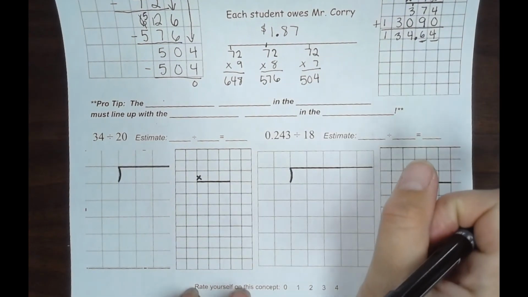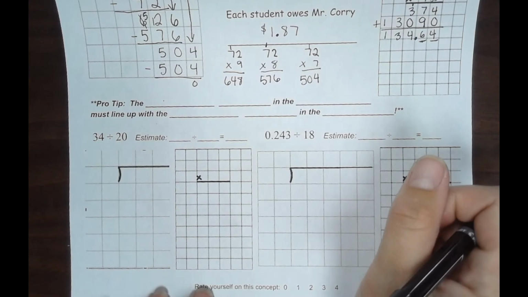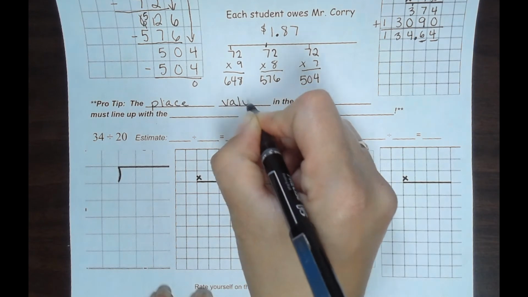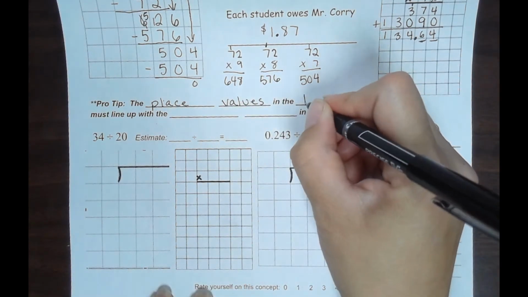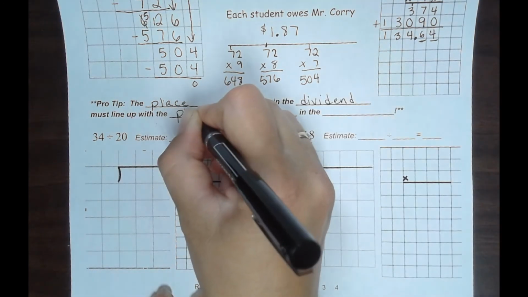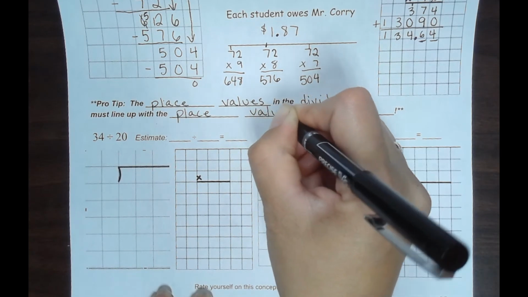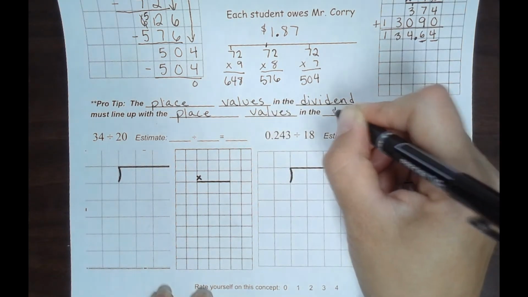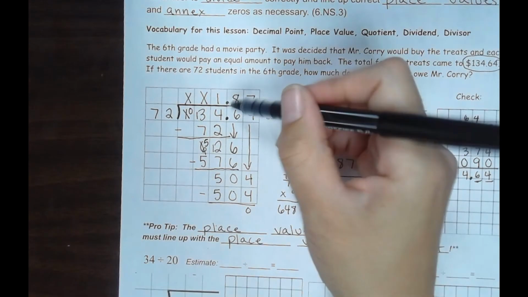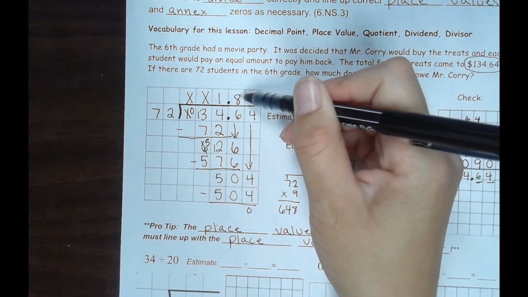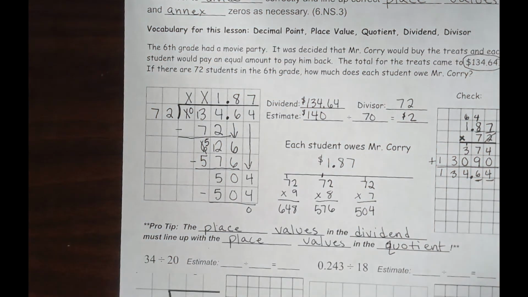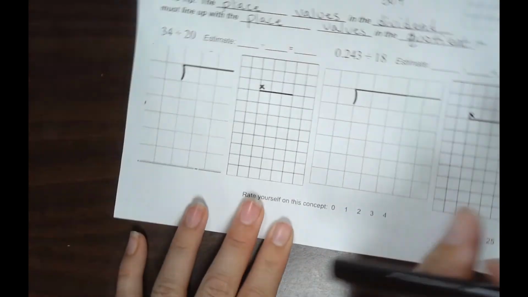Okay, let's go ahead and fill in this pro tip first. The place values in the dividend must line up with the place values in the quotient. And an easy way to do that is just remember to line up your decimals. If your decimals are in line, then that means your tenths will be in line, your hundredths will be in line, your ones, tens, hundreds, and so on. The decimal point's an easy way to make sure that that happens.